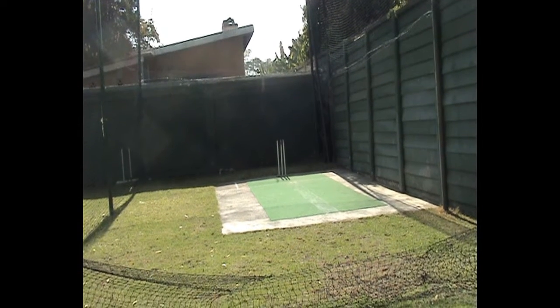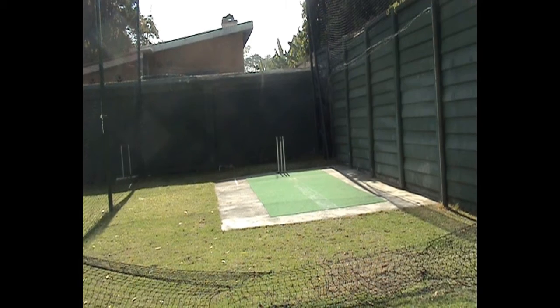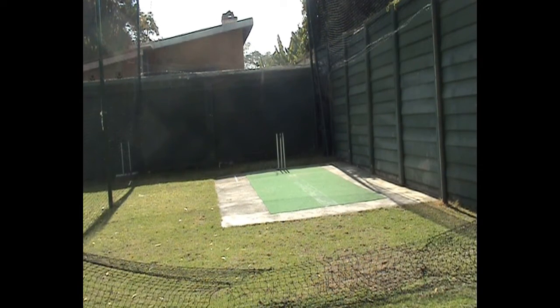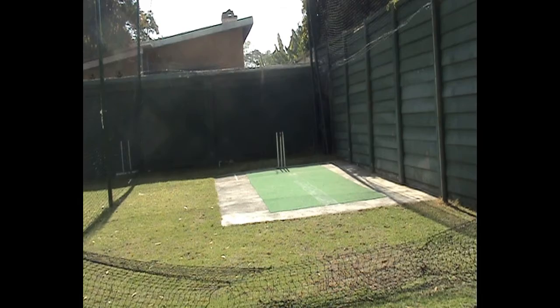Right, so there's 3 different aspects of cricket that we're going to have a look at today: bowling, batting, and fielding. Stay tuned, let's find out how. So that's where we're going. As the bowlers, we want to try and knock over the stumps of the batsmen to try and get them out.